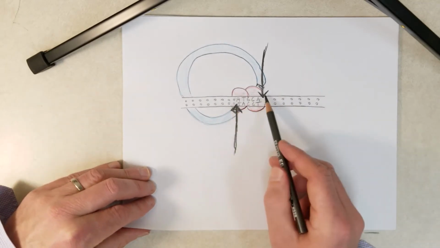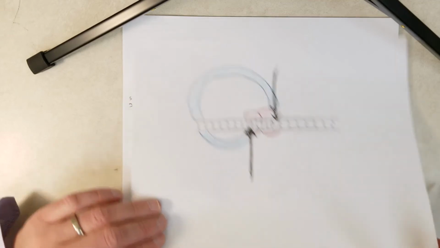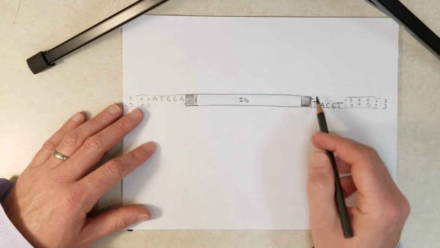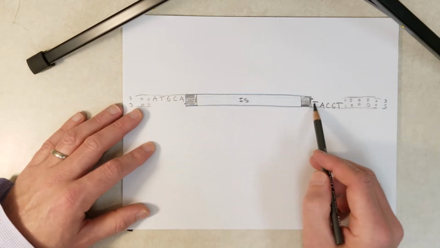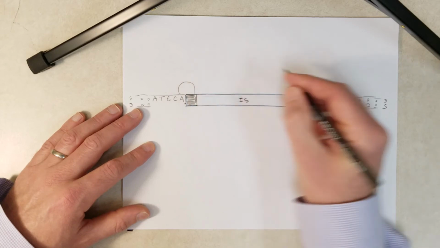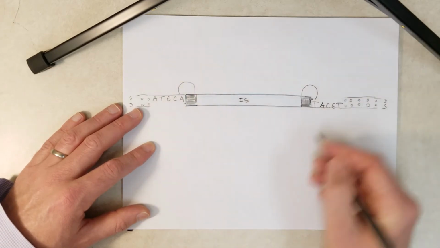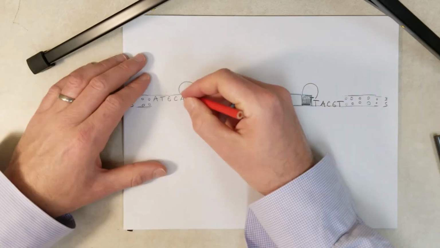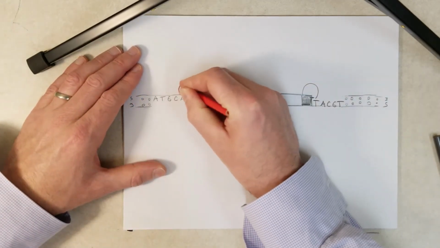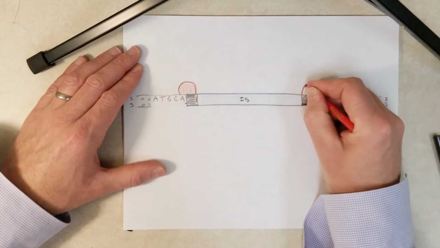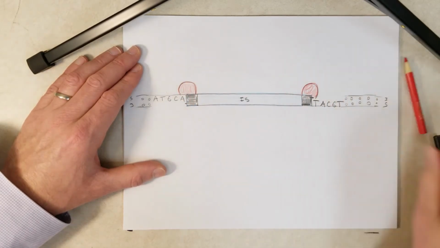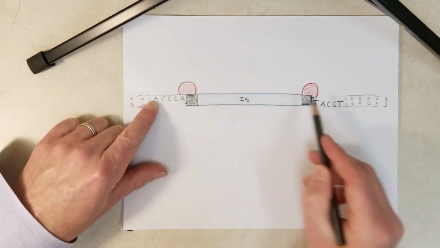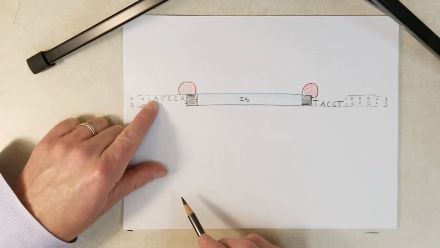And so by nicking the DNA in that way, we can get something that looks like this. I didn't put the transposases here, so I'm not really sure what the transposases do at this point, if they're still bound here. Perhaps they are. And perhaps this is still some sort of loop here. I'm not really sure about that. But we can see the result of the staggered double strand break, right? We now have an ATGCA up top and a TACGT down bottom.